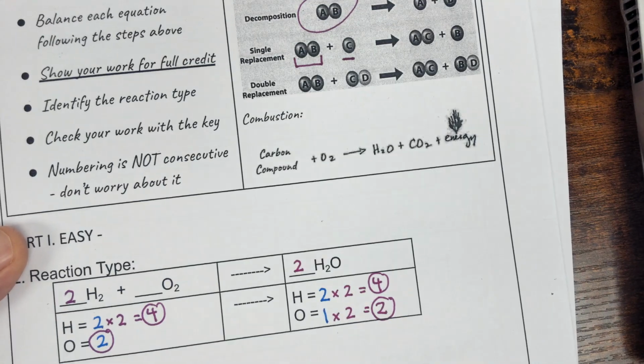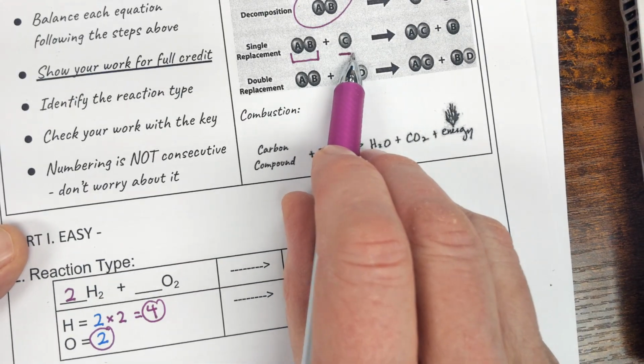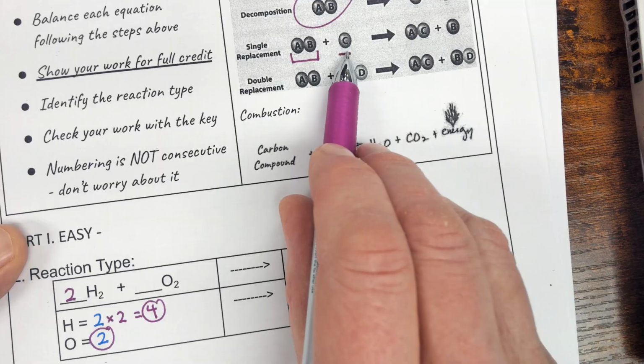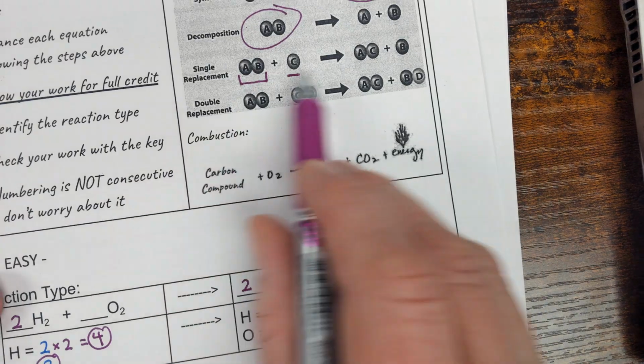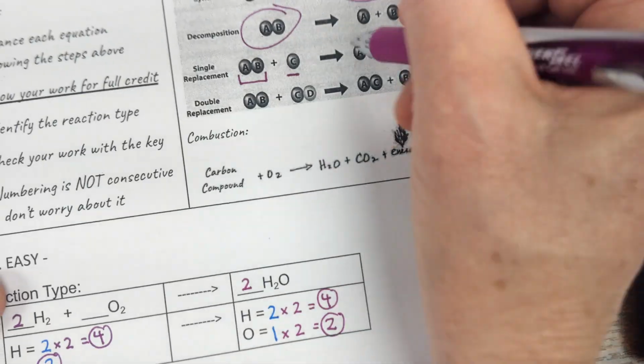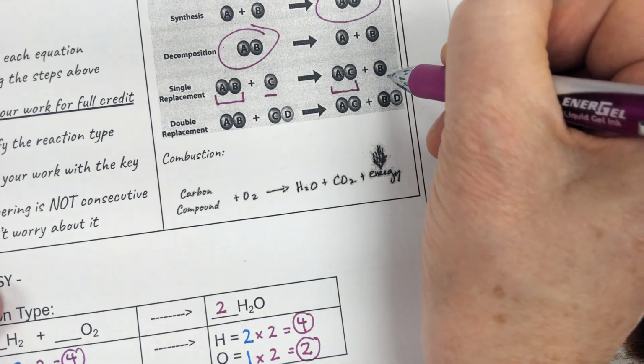In a single replacement, the key thing to look for is a compound and a single element. It can be a diatomic element, but will always be just a single element, not a compound. All right, and so what's going to happen is C is going to switch places with B in the compound. And that's what you see on this side. We have a new compound, AC, and B has traded places.